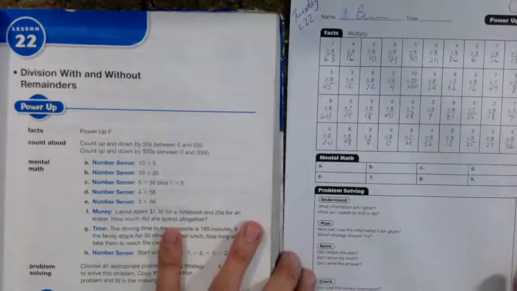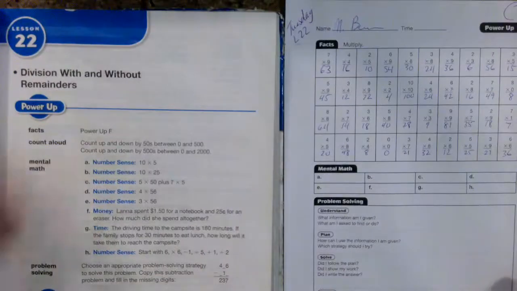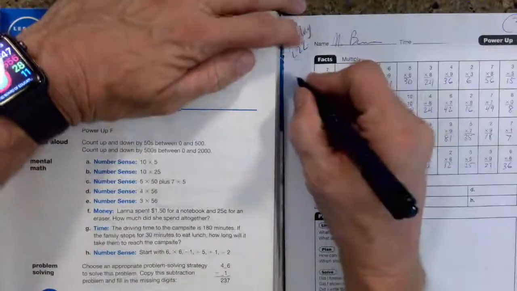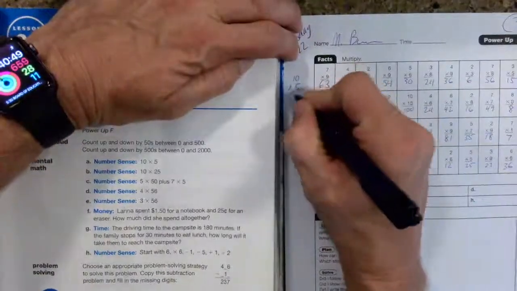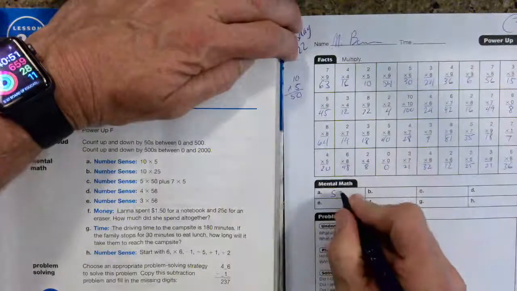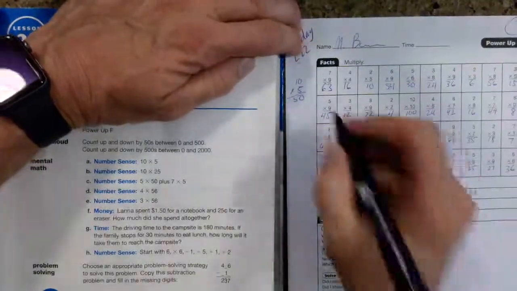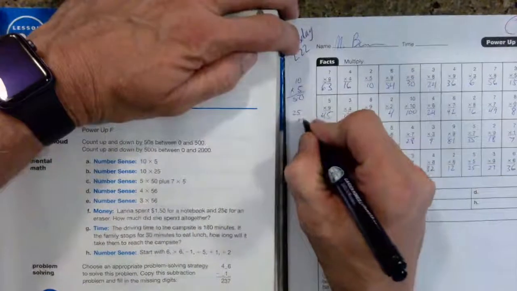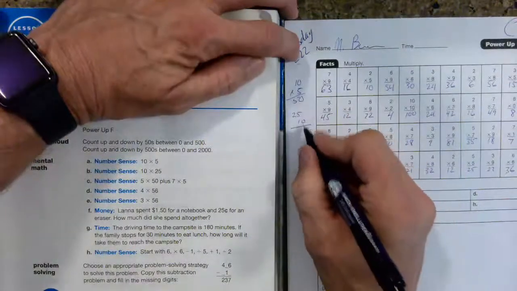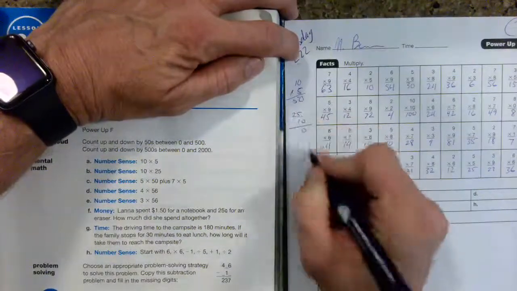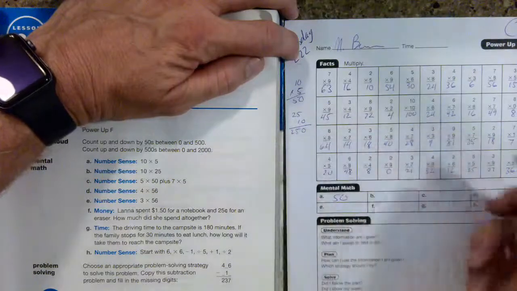Our mental math today is on page 139 for lesson 22. See if you can get those side by side on your desk or your workspace. A says 10 times 5. 10 times 5 is 50. 10 times 25. I'm going to put the 10 on the bottom. I'm going to hang that 0 out, bring that 0 down. 1 times 25 is 25.